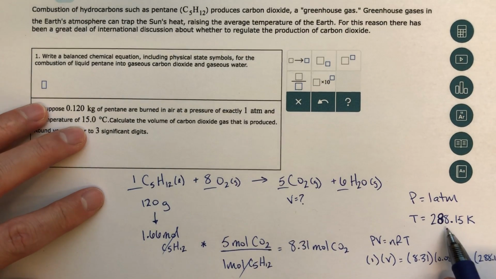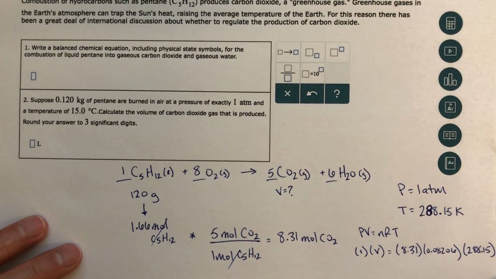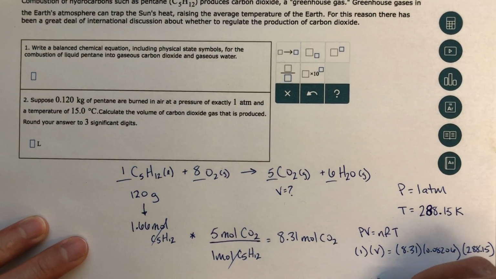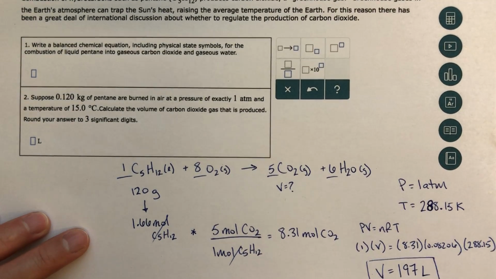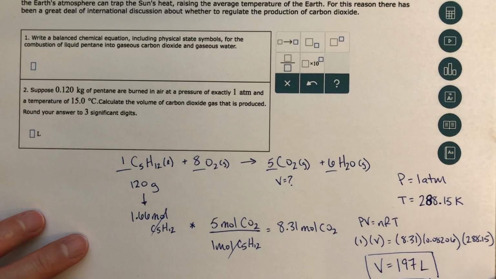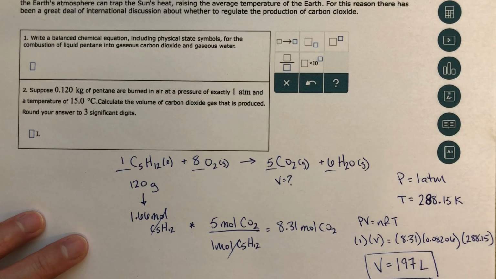So 15 plus 273.15 gives us our temperature. And then we're just solving PV equals nRT for volume, and I ended up with a value of 197 liters. Your value might be slightly different based off of how you're entering things and how you're rounding. I typically try to carry all of my digits all the way to the very end, and that's the volume that I ended up with for this problem.